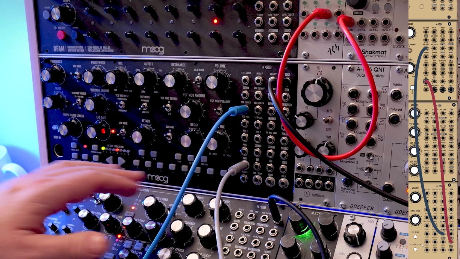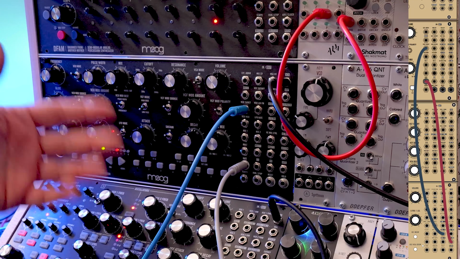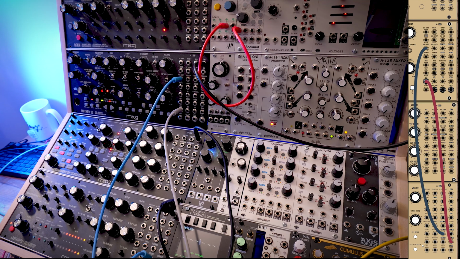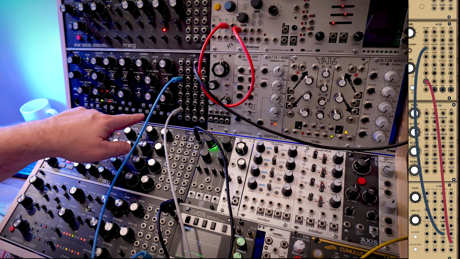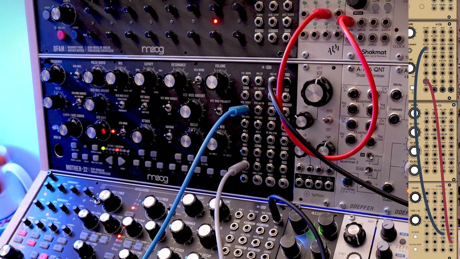Now too, you can also play around with the octaves of the Mother or make harmonies or things like that. All I did was press G, and that transposed the CV signal up a fifth.